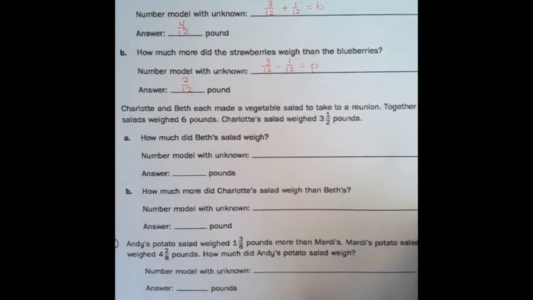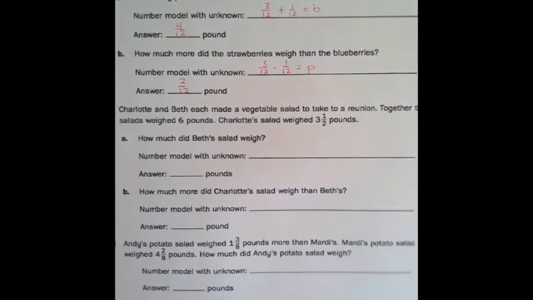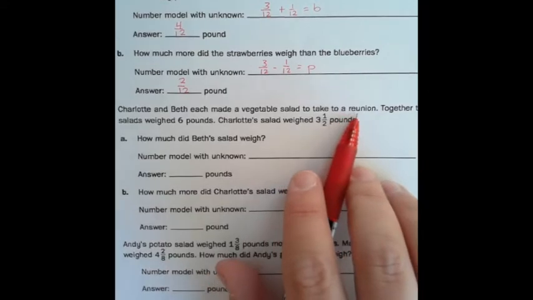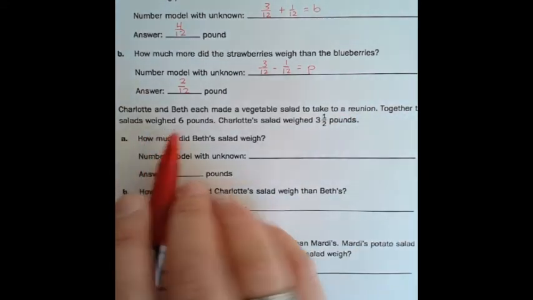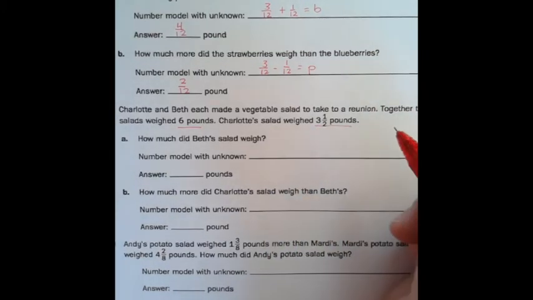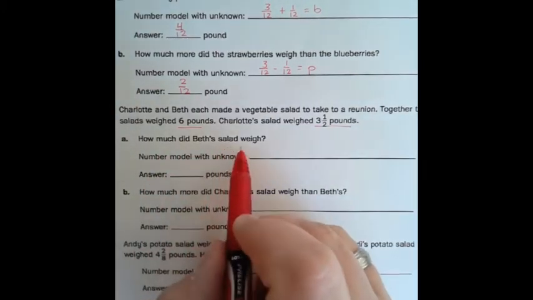Let's look at number 2. So Charlotte and Beth each made a vegetable salad to take to a reunion. Together the salads weighed 6 pounds. Charlotte's salad weighed 3.5 pounds. So how much did Beth's salad weigh?